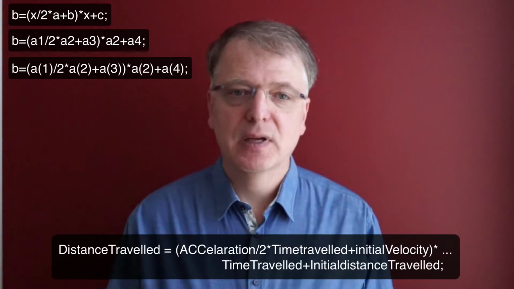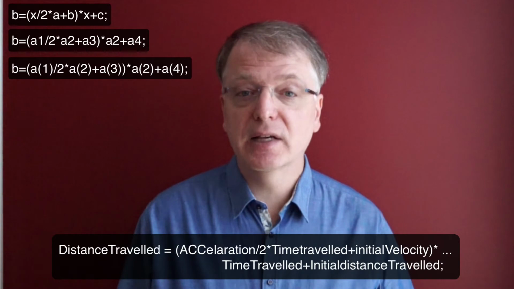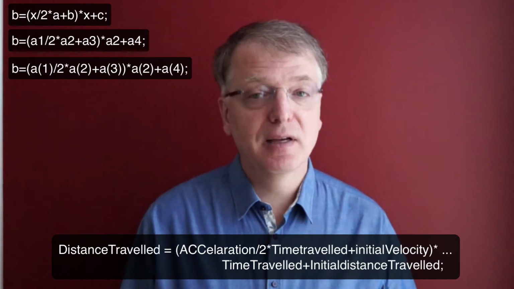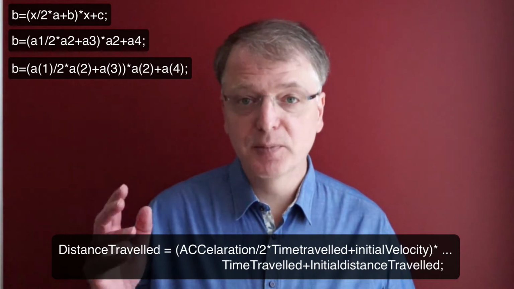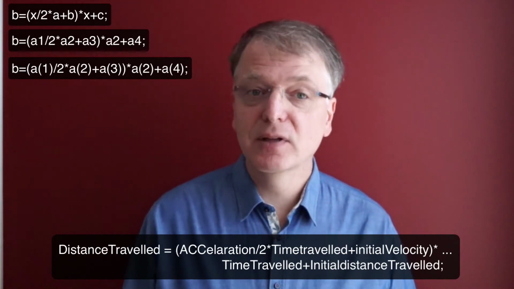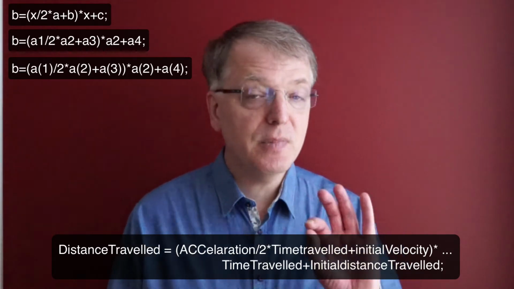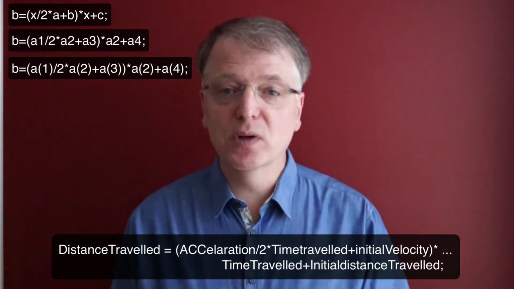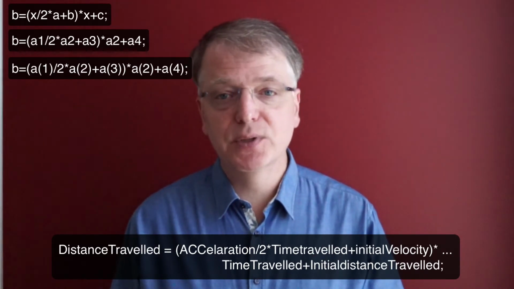Now let's instead use variable names that spell out exactly what each variable represents. We get distanceTraveled equals (acceleration divided by 2 times timeTraveled plus initialVelocity) times timeTraveled plus initialDistanceTraveled; Now it should be really clear to all readers what the code is supposed to do. But is this the best we could do?